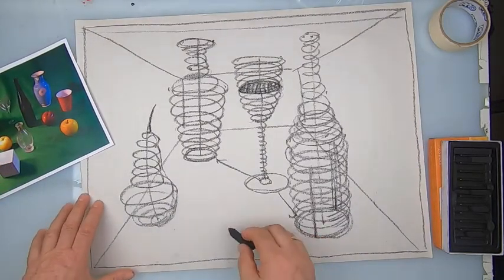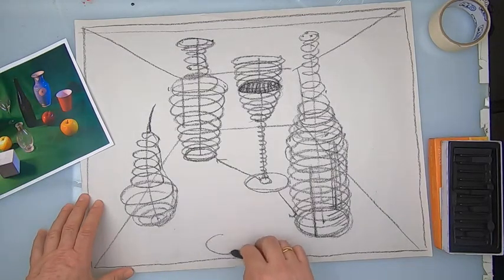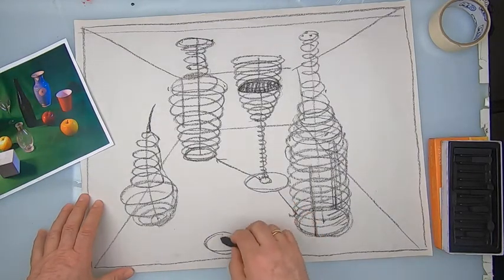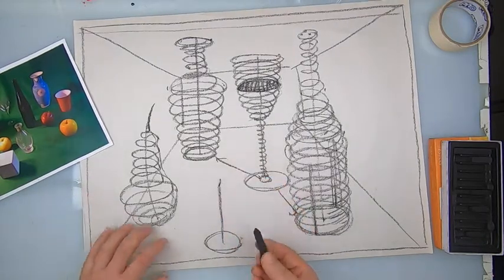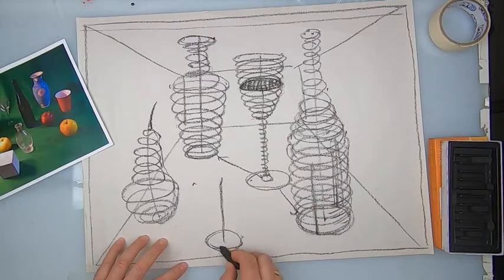We can place a cup here. Center axis, right? Bring it to about there.